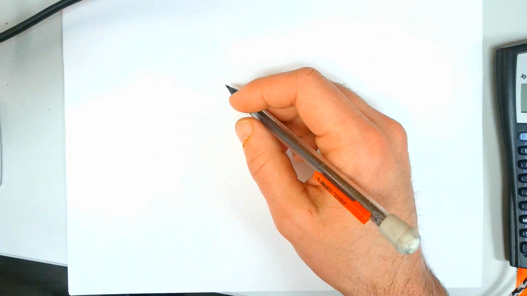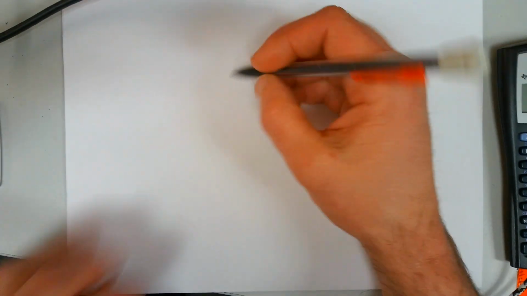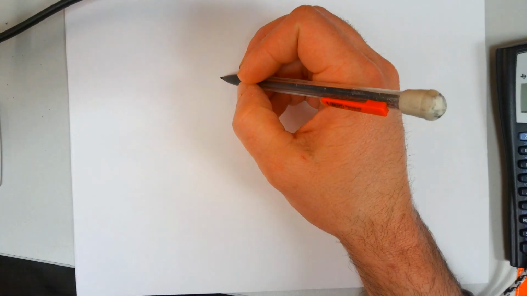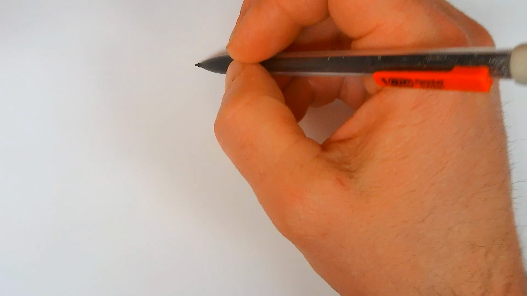What's going on here? Why'd they get so bright? Oh, that reminds me of a possible joke later.